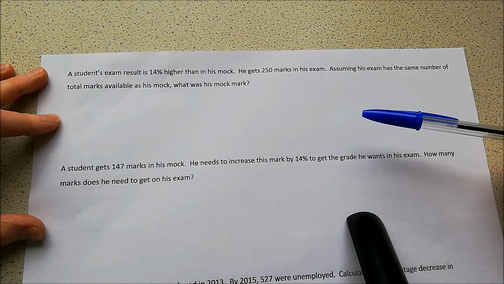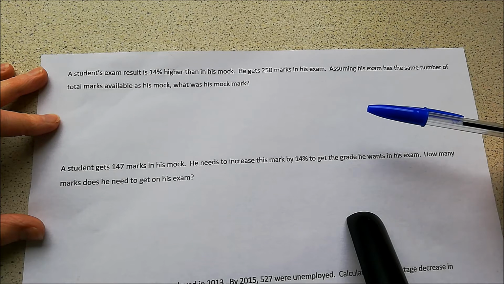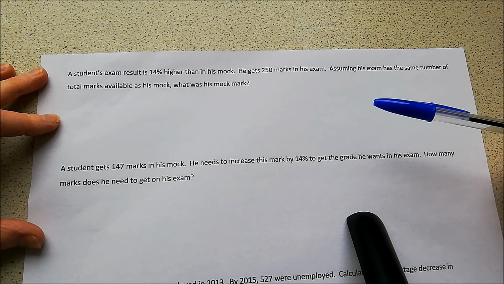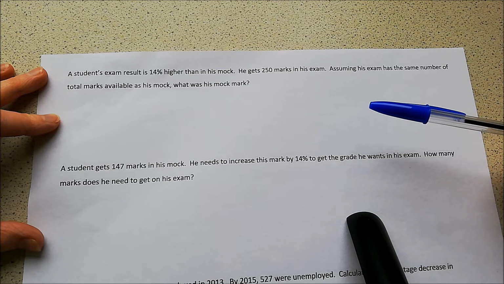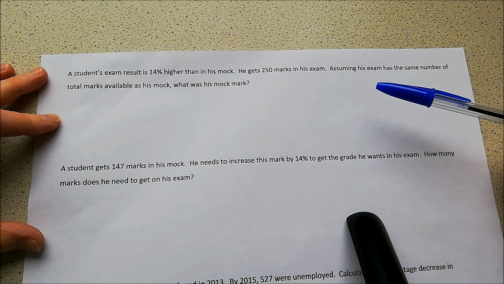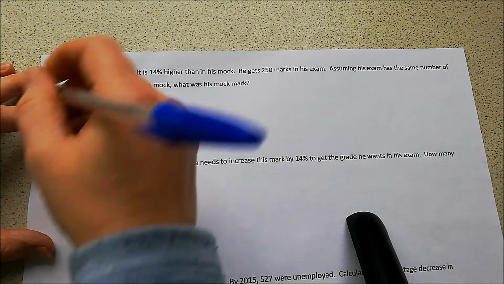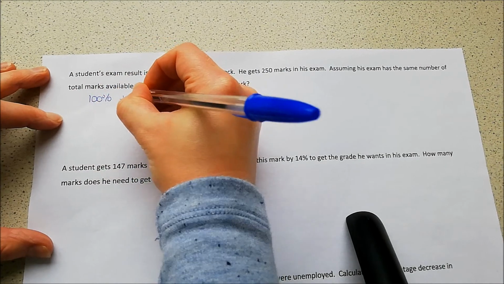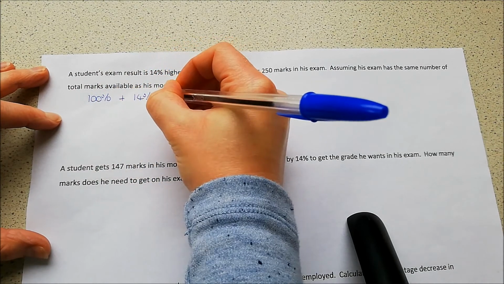So if you now think that you could do it, knowing that it's a looking back in time scenario, then hit pause and have a go. And if not, then your starter question is what percent do I have here? Okay. So because he's getting 14% more in his exam than he did in his mock, that means he's getting 100% of what he got in his mock and another 14% as well.